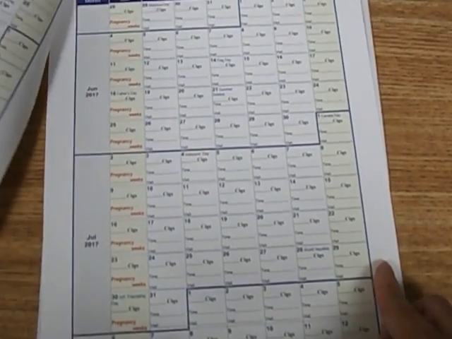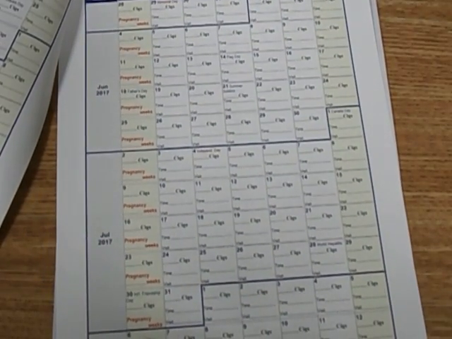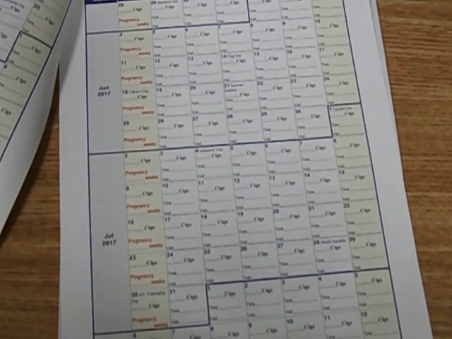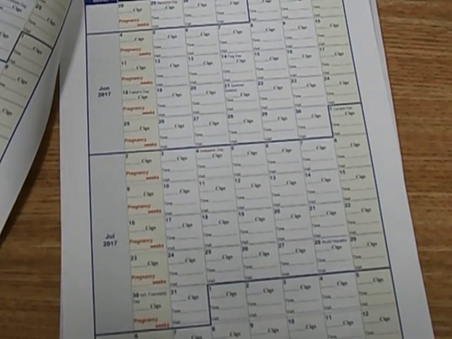The first purpose is that this will be the calendar where you record their appointments. So what you would do is circle the date, write the time, and what kind of visit it is, okay?